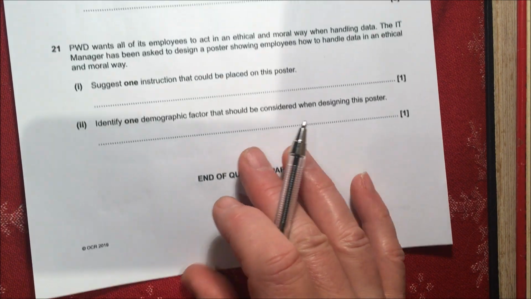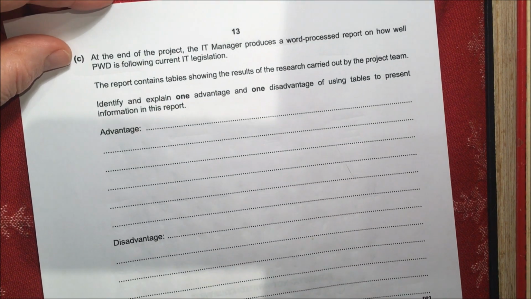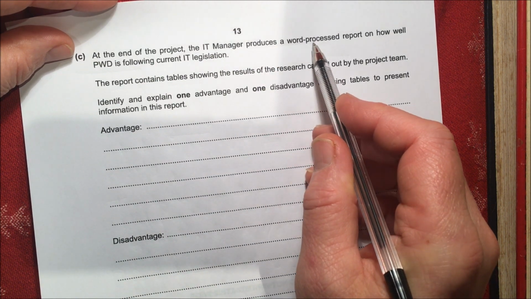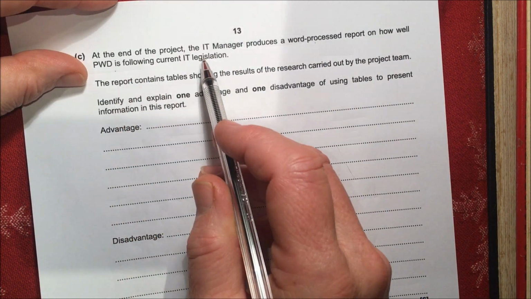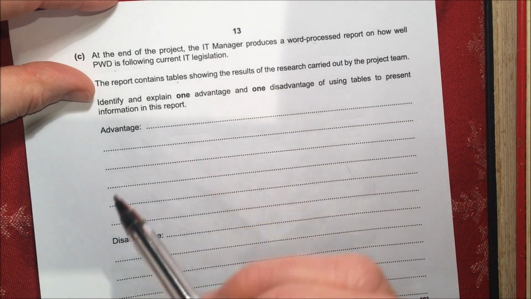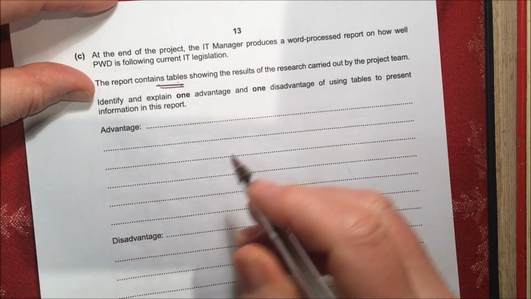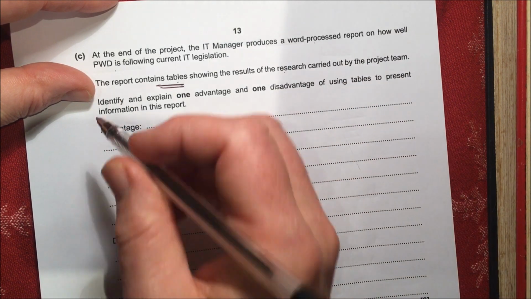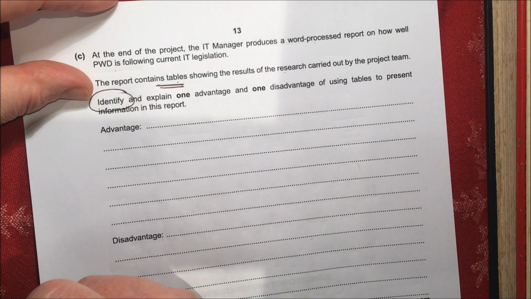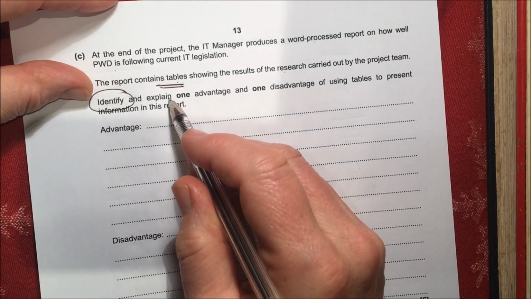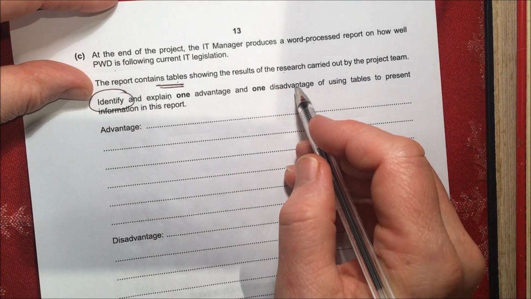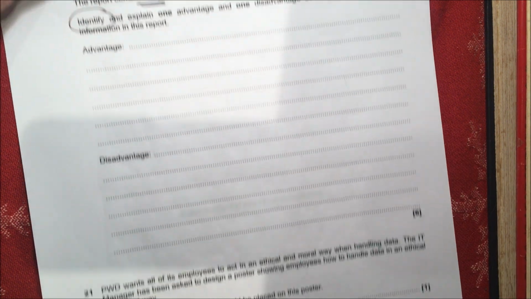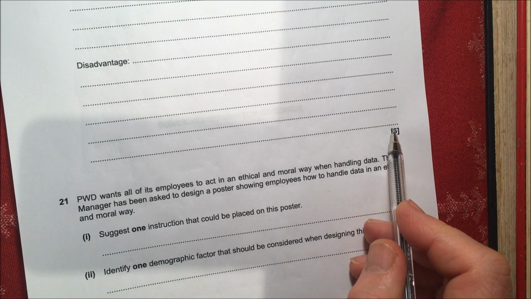Okay, on to the last couple of questions on the paper now. At the end of the project, the IT manager produces a word processed report on how well PWD is following current IT legislation. The report contains tables showing the results of the research carried out by the project team. Identify, again, make a statement, and explain one advantage and one disadvantage of using tables to present information in this report. Now notice there are 6 marks for this.